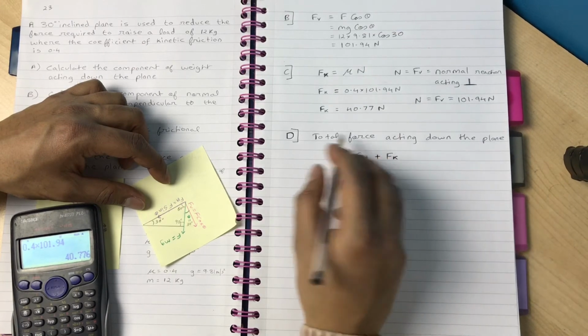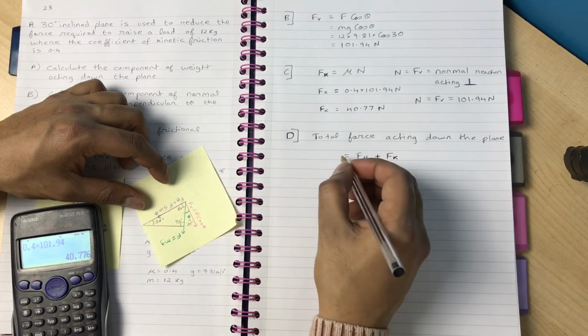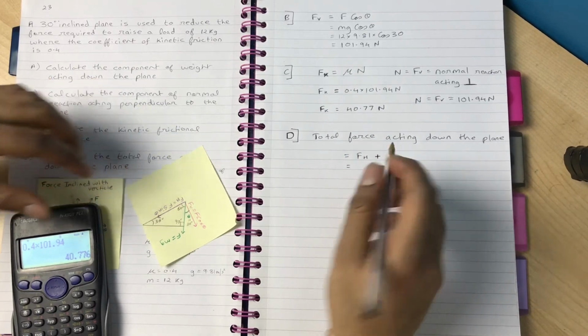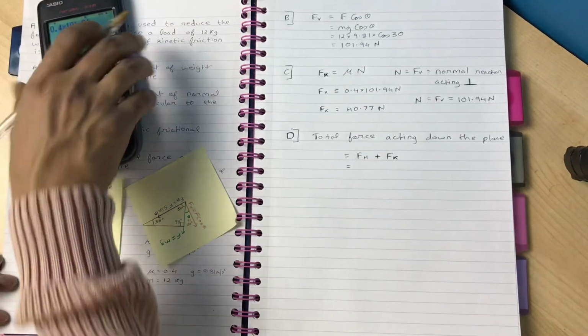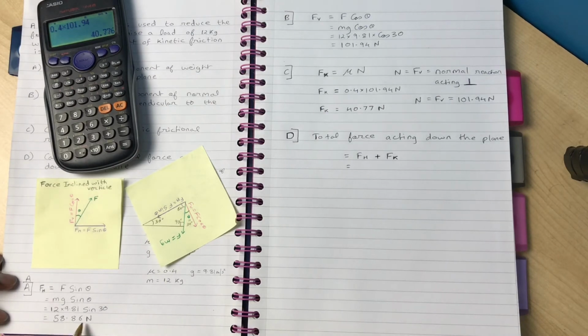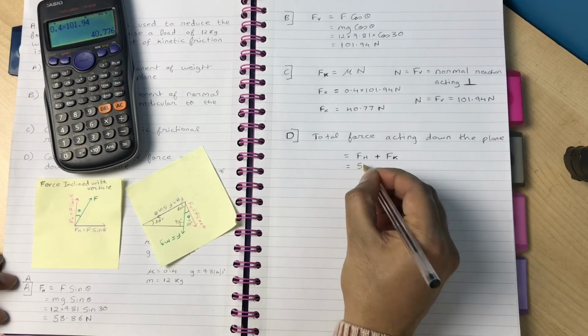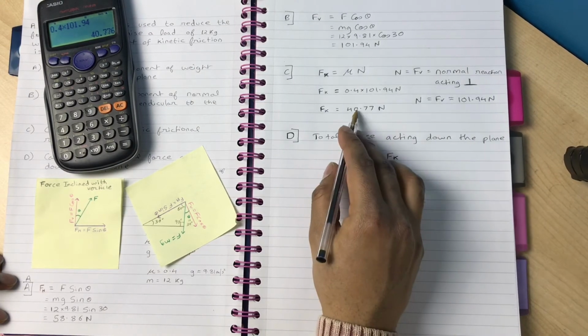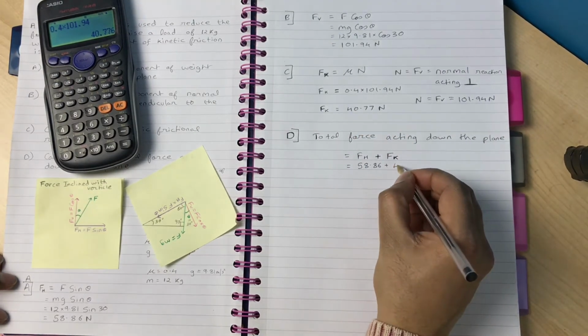Hence total force will be equal to FH, which we calculated as 58.86, plus Fk, which is 40.77.